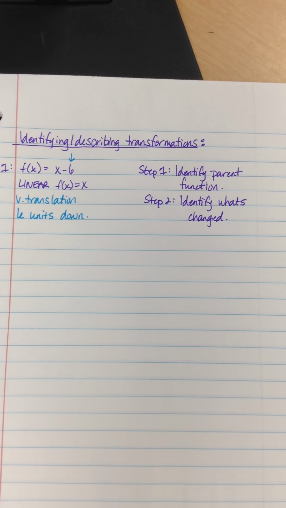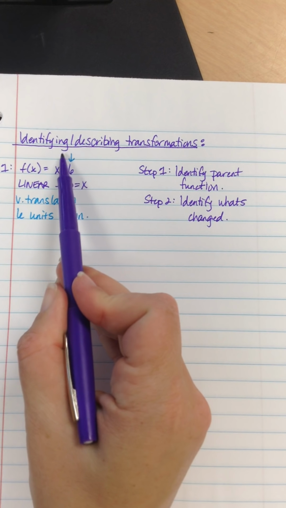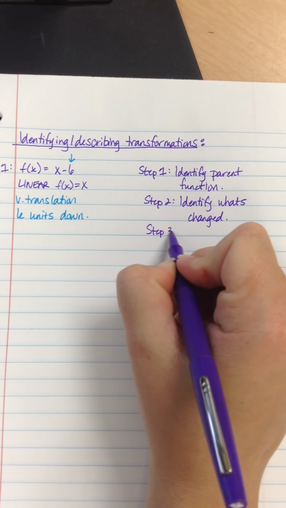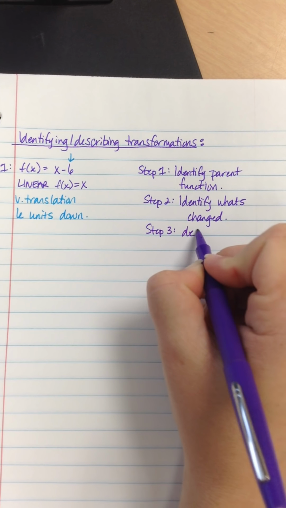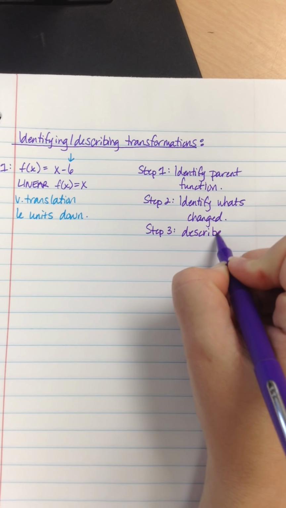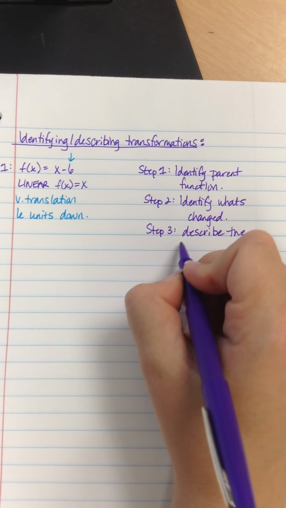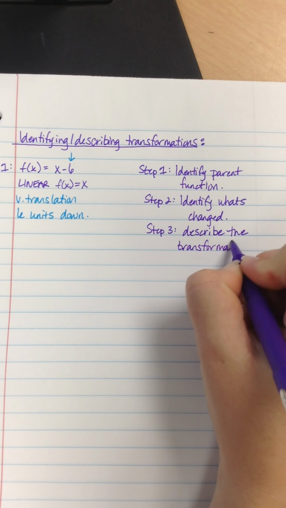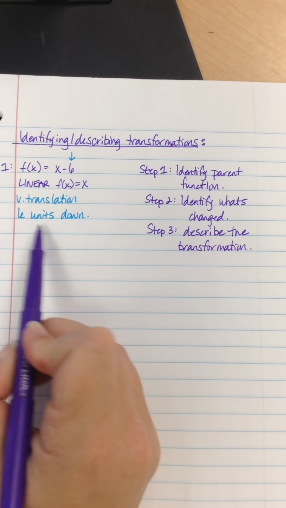So step 1 would be identify the parent function. Step 2, identify what is changed. This is what has changed, that negative 6. Step 3, describe the transformation. And that's what we just did.